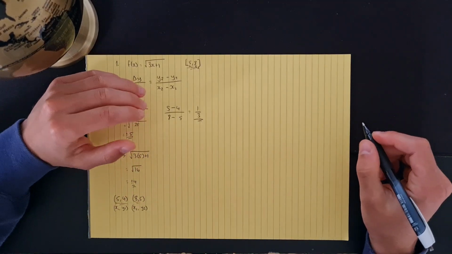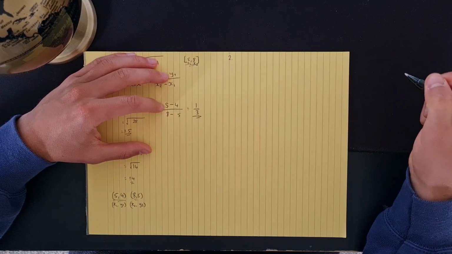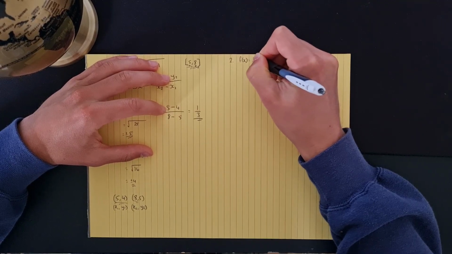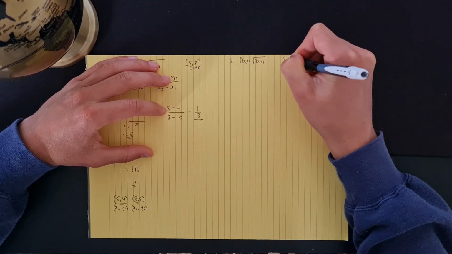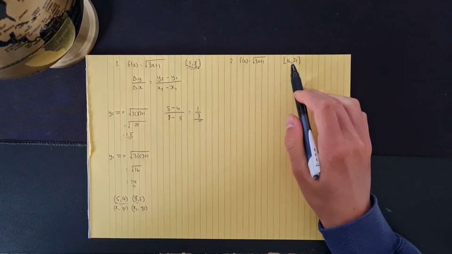Now, they've given us a second question. Find the average rate of change of f of x equals the square root of 3x plus 1 for the interval 16, 21. So it's the exact same thing now with different numbers.